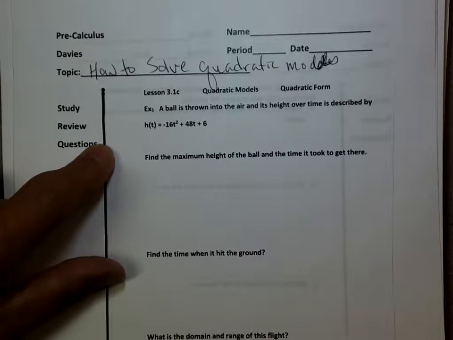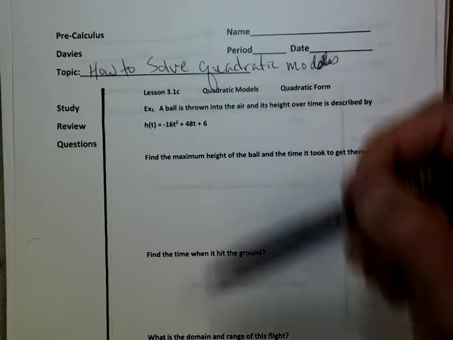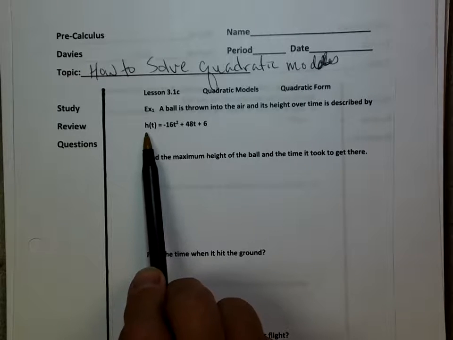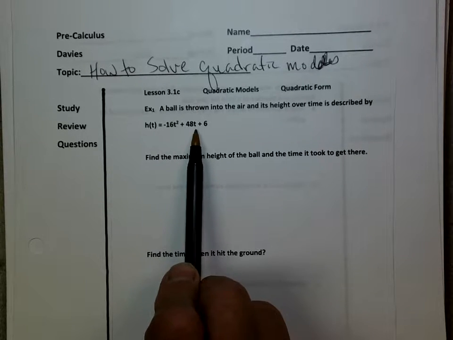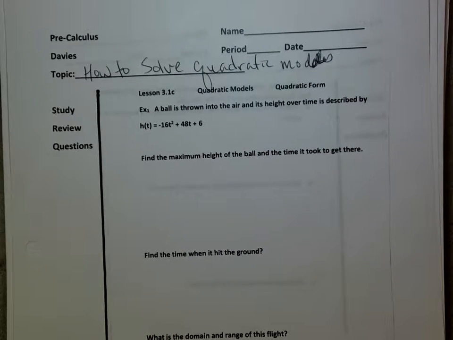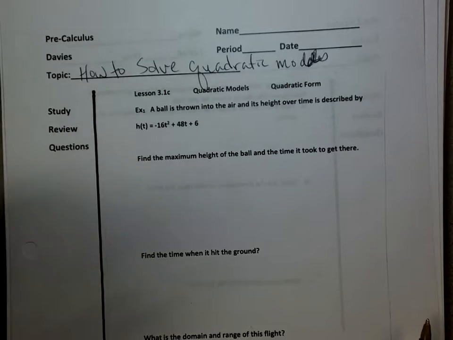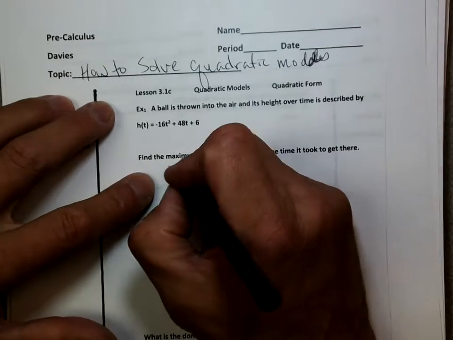So let's think about it. Example 1. You're going to throw a ball in the air. Sure enough, it's going to go up, and then it's going to come back down. So it says h of t, the height over time, is negative 16t squared plus 48t plus 6. The first question says find the maximum height of the ball. It's a parabola, so the maximum height would have to be at its vertex.